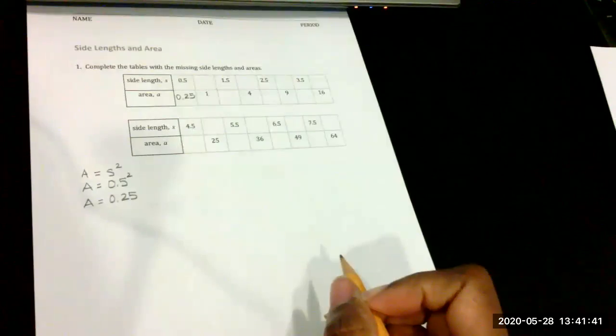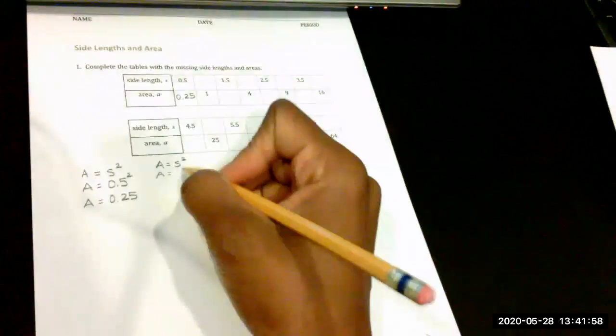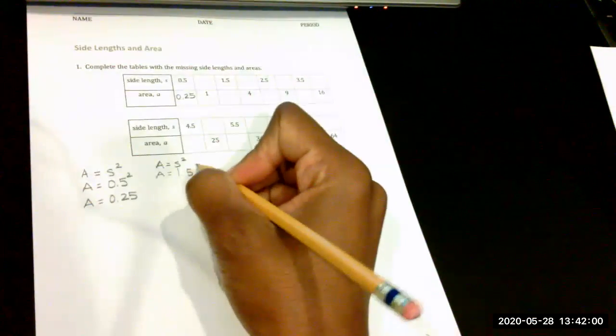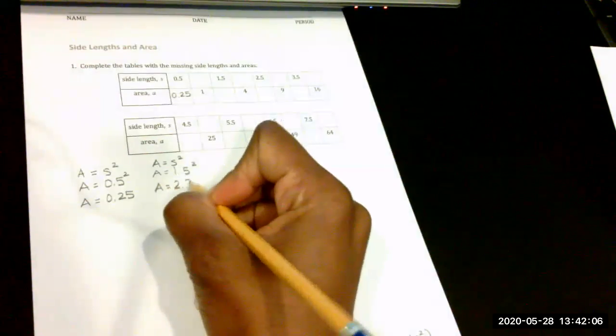We're going to follow the same procedure. We can't do it here because they don't give us the side length, but they give us the side length here. So the area is side squared. I always write the formula first, and it's telling us that the side is 1.5. So the area is what we're trying to find, and then the side is 1.5. We have to square that. When you use your calculator and square that, you're going to get the area equals 2.25.